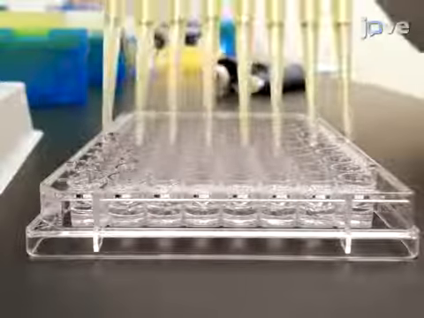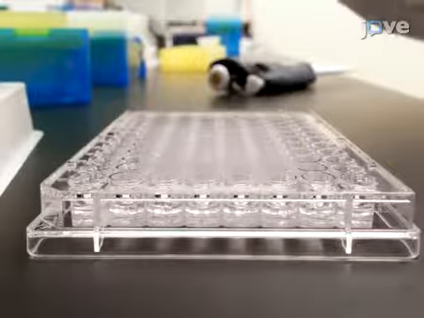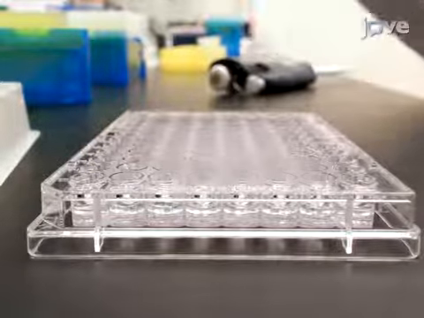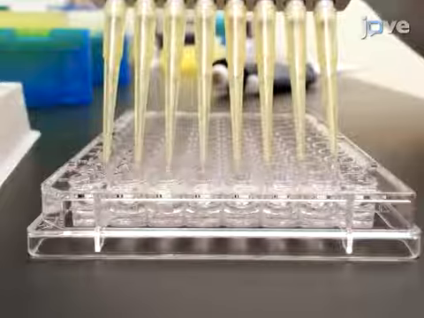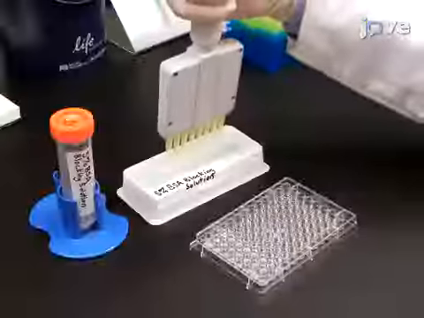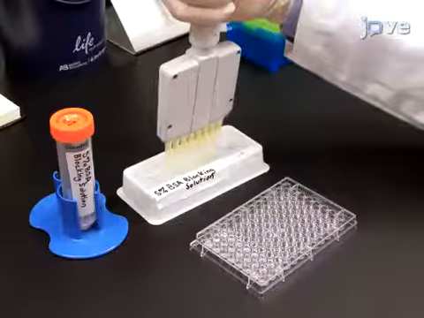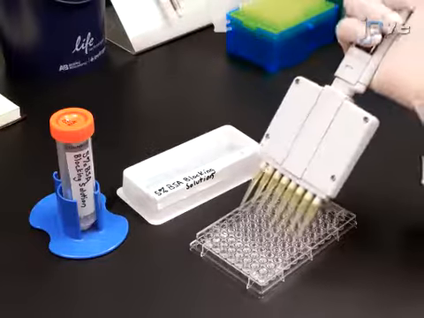Prepare rinse wells by adding 150 microliters of 1X phosphate buffered saline into each well in rows 2 and 3 of the 96-well plate. Then add 150 microliters of 5% BSA blocking solution into the wells of row 4.